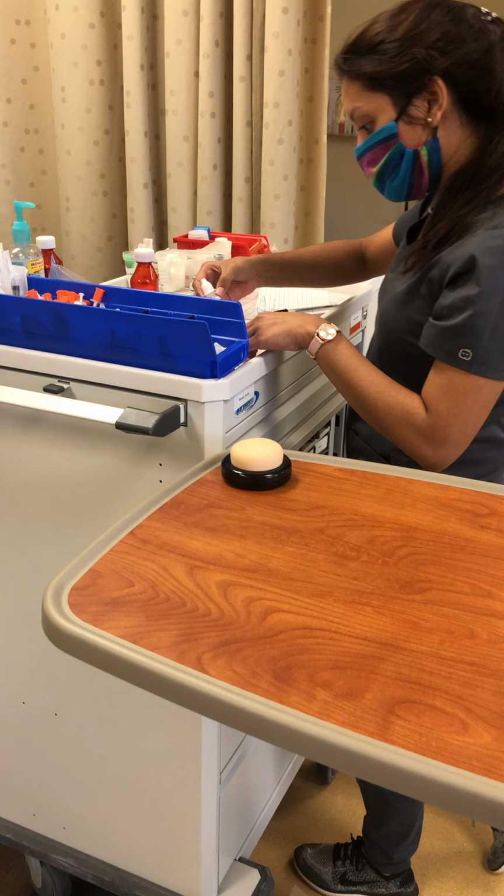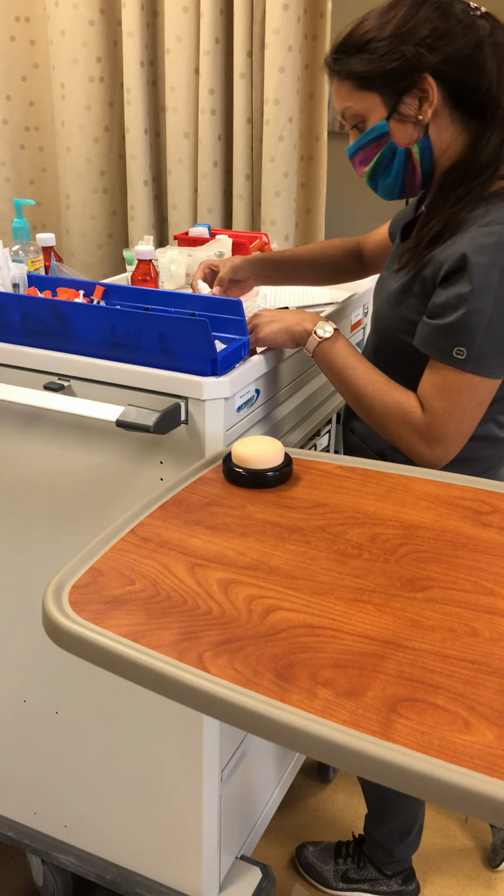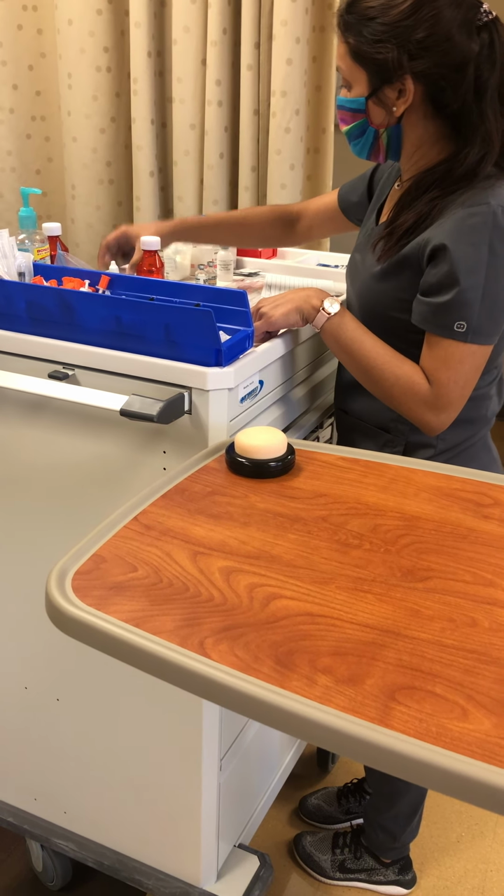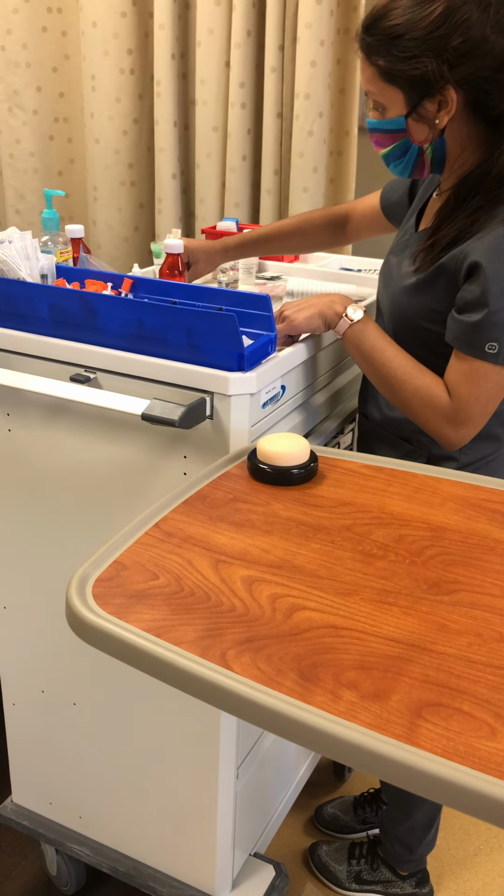Next, he needs ofloxacin 0.3%, 4 drops in his right ear, so I'll grab that one. I'm checking the order to make sure it is the correct one, and it is. I will place that on my tray with a cotton ball.